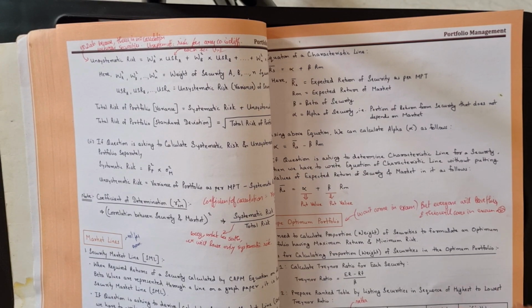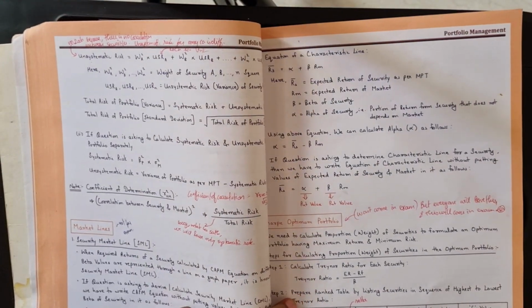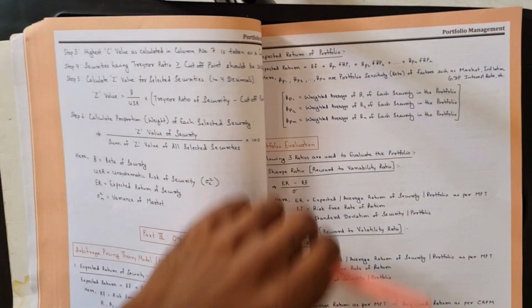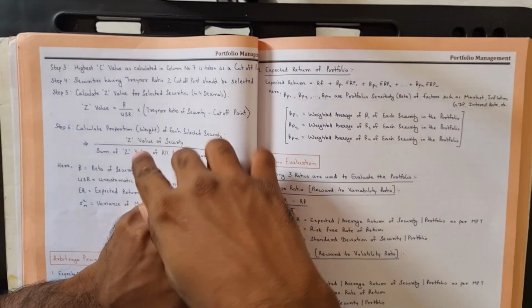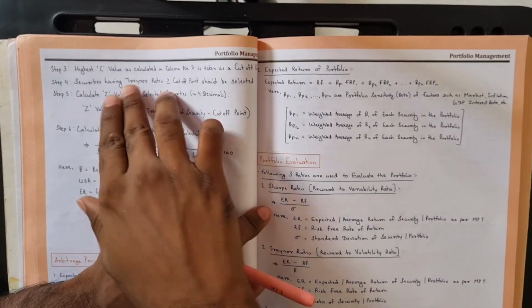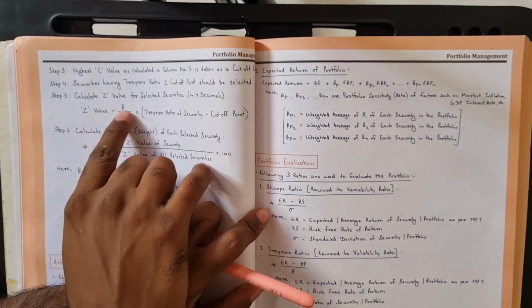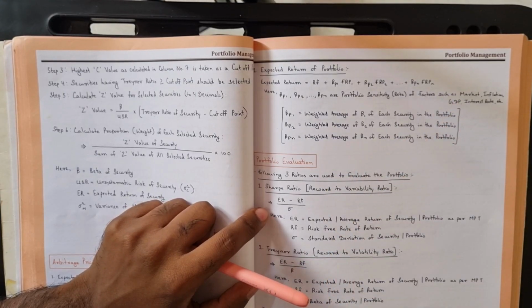For the 7th column we have to find the C value. What is the C value? That is your variance of market into column 6 divided by 1 plus variance of market into column number 4. Column 6 divided by 4, you have to remember this. I don't have any explanation for this, just memorize the formula. Next we find the highest C value and take it as cutoff. Securities having trainer ratio more than the cutoff point should be selected. And we calculate the Z value, which is beta divided by USR into trainer ratio minus your cutoff point.